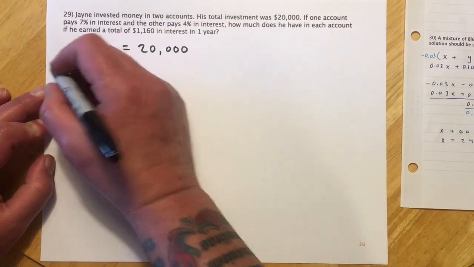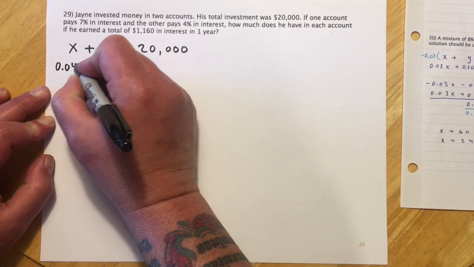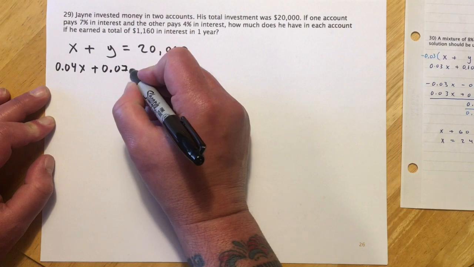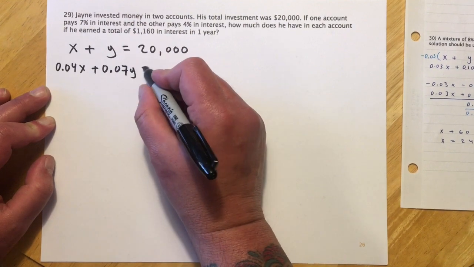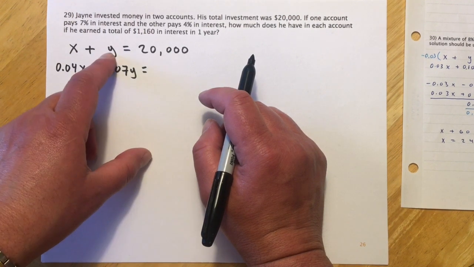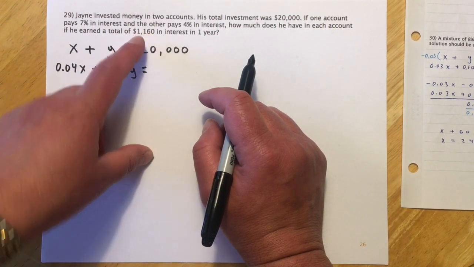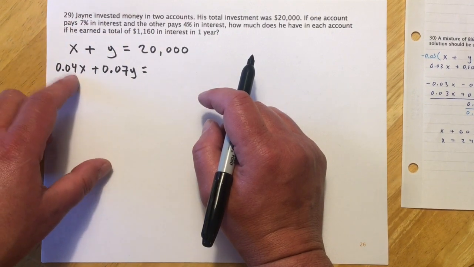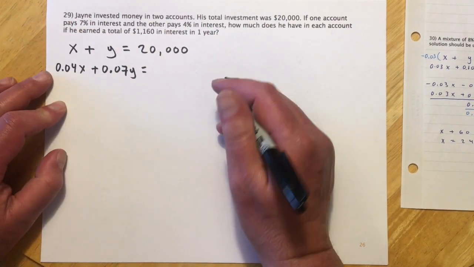So one account's 4%, next account's 7%, and so 4% of the money in X and 7% of the money in Y is going to make the total interest for the year. And notice I moved the decimal 2 places, right? Because to do math, we got to change percents to decimals.